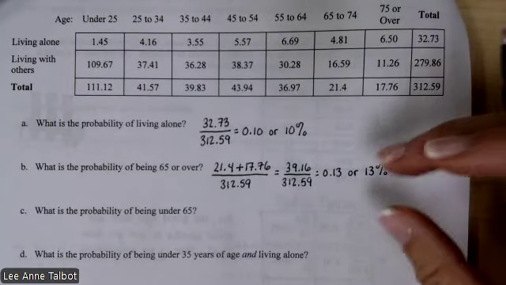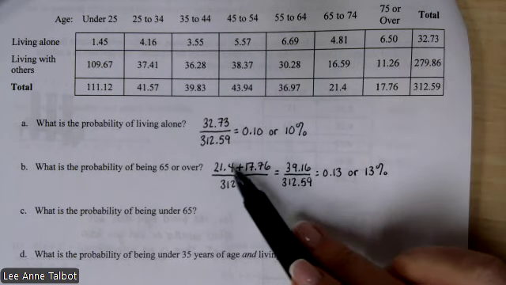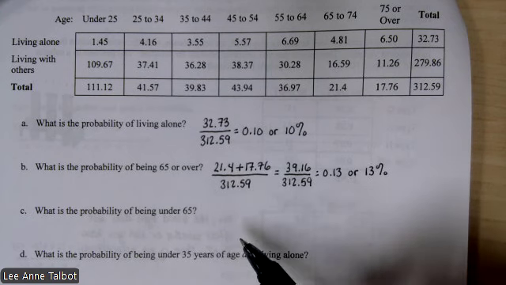Okay, are there any questions about A or B before I move on? Do the two numbers that I got here make sense? Yes, honey. That's what I was going to do.